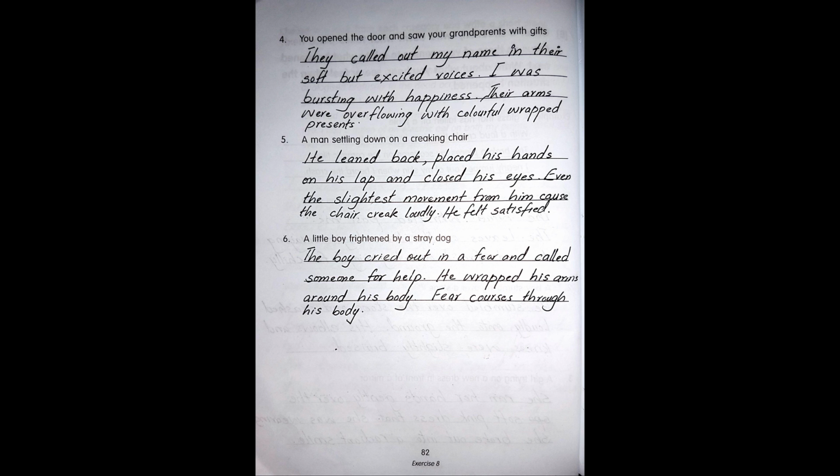5. A man sitting down on a creaking chair. He leaned back, placed his hands on his lap, and closed his eyes. Even the slightest movement from him caused the chair to creak loudly. He felt satisfied. 6. A little boy frightened by a stray dog.